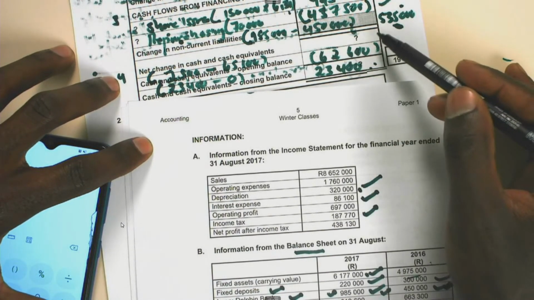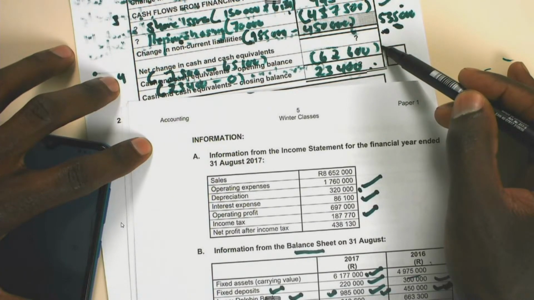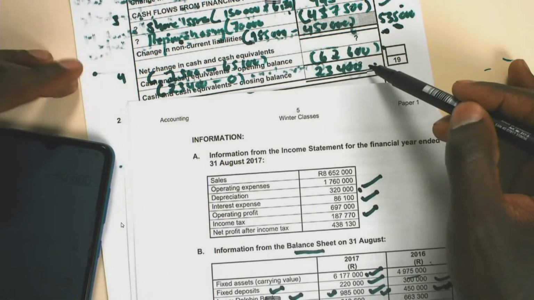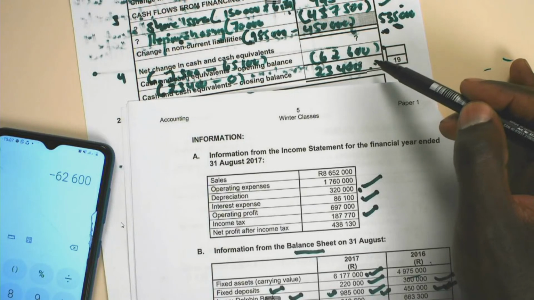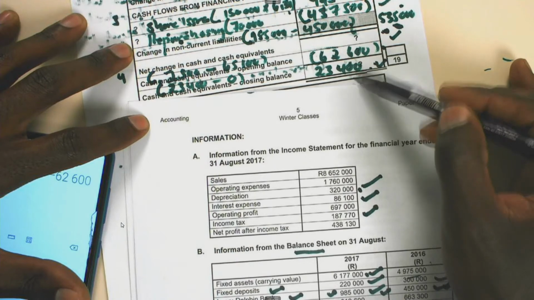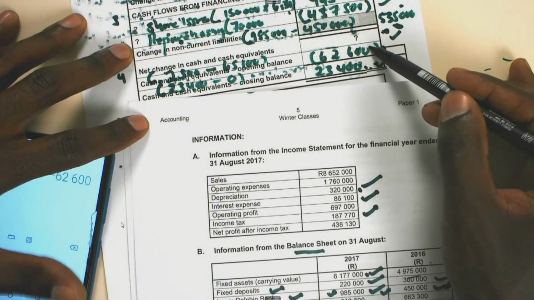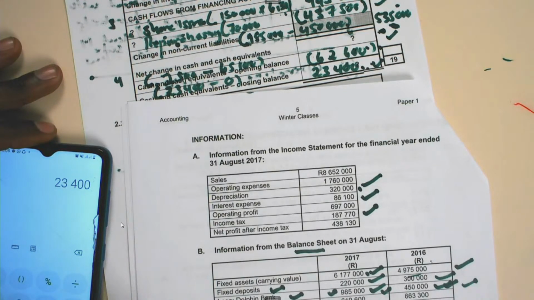So if we had the balance here, we could say this amount minus this one, and the balance would be 23,400. Because now we need to work backward. Whatever was added is now supposed to be subtracted, and whatever was subtracted is supposed to be added. Because we subtracted this amount to get this one, now when we go up, we say this amount plus this one, which is 23,400 plus 62,600.